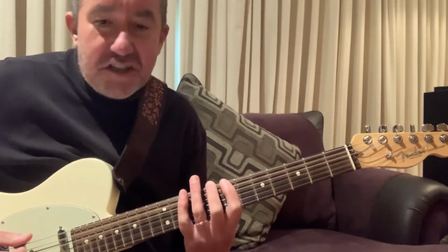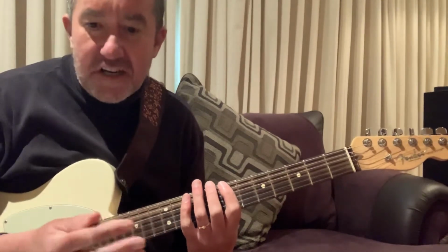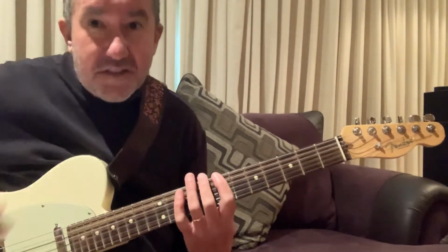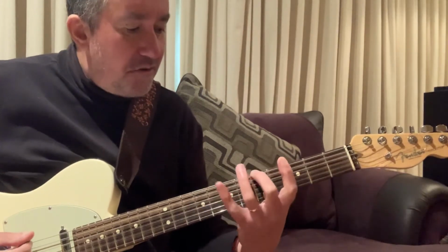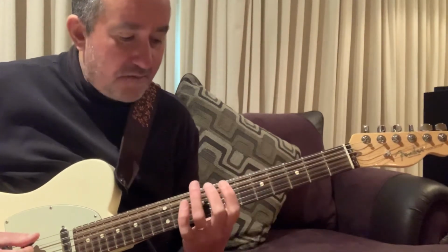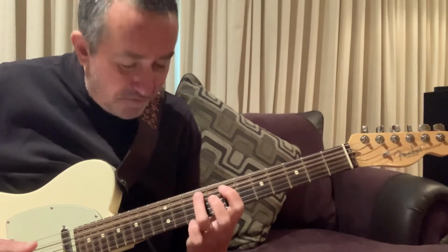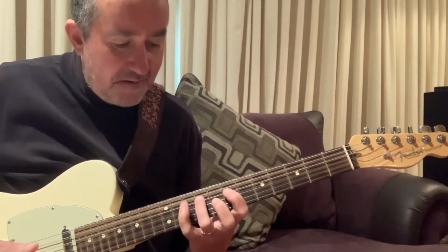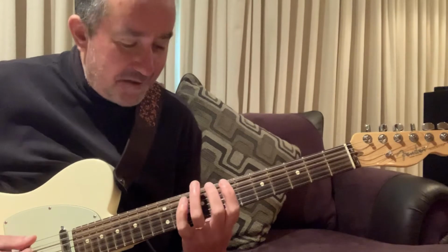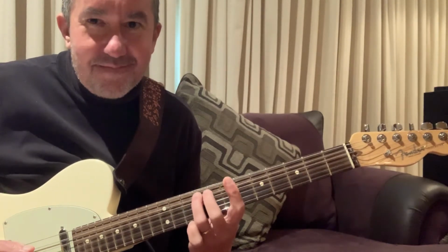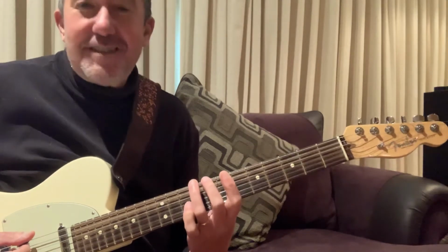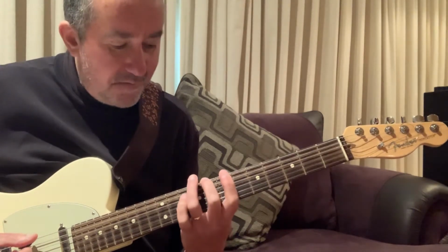So we know Phrygian is defined as 1, flat 2, 3, 4, 5, flat 6, flat 7, and we're back to the root. The fourth mode is Lydian. 1, 2, 3, 4, C. So we've got to play out of C. So C, D, E, F sharp, G, A, B, and back to our C. Listen to this. That's Lydian. This is your fourth mode, Lydian mode.